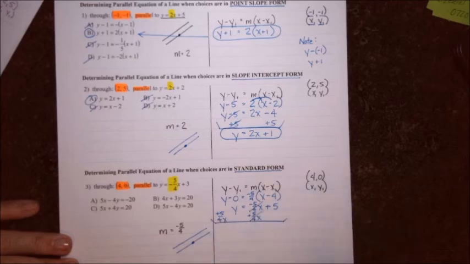I'm going to move x's and y's to the left. Everything's got to be on the same side in standard. All right, so we've got 5/4 x plus y equals 5. Well, it's breaking 2 rules. No, actually, no. It's breaking that 1 rule. No fractions. No negatives, but no fractions.